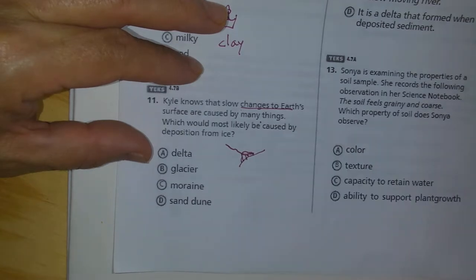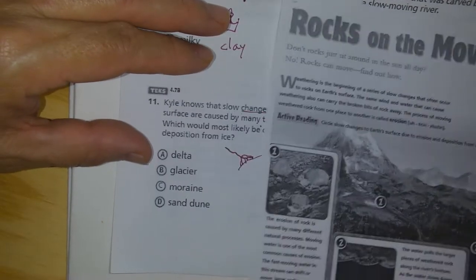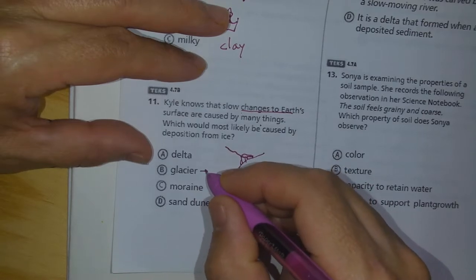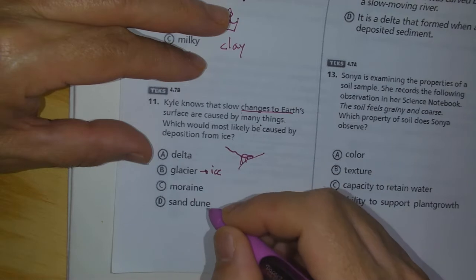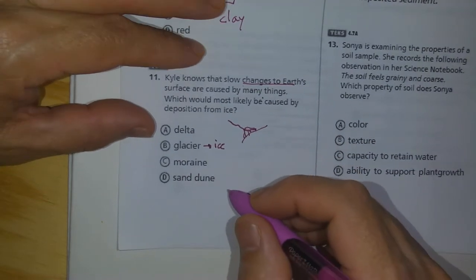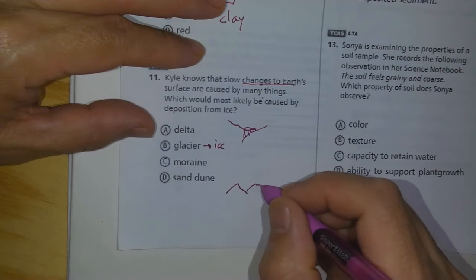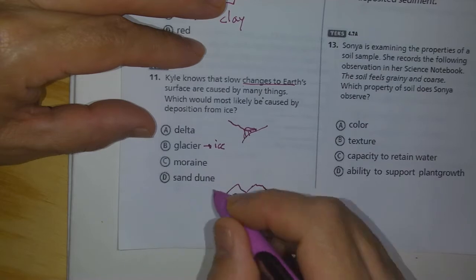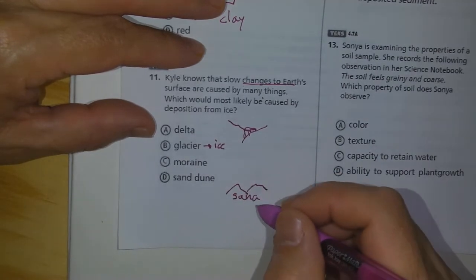A glacier is a mass of ice at the top, in the North Pole and also in the South Pole. A glacier is made of ice. A dune in the desert is also like a hill, but made of sand. Also at the beach there are small dunes.